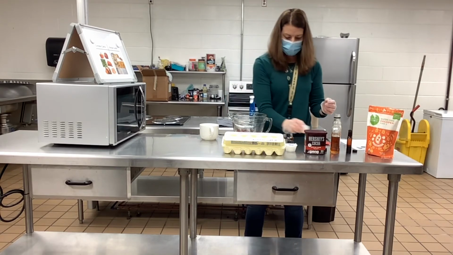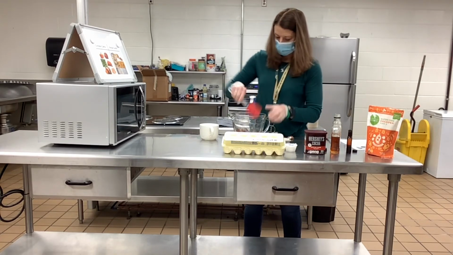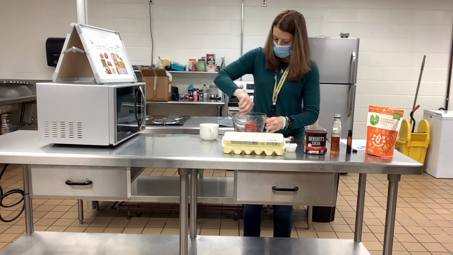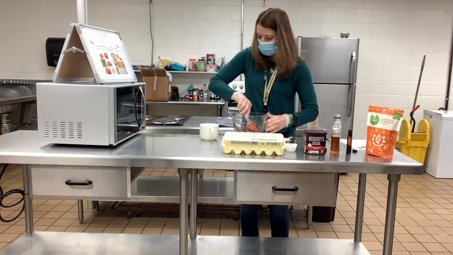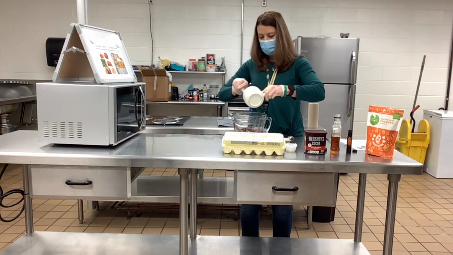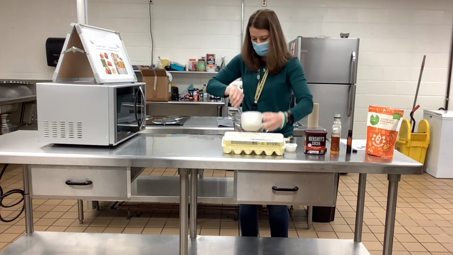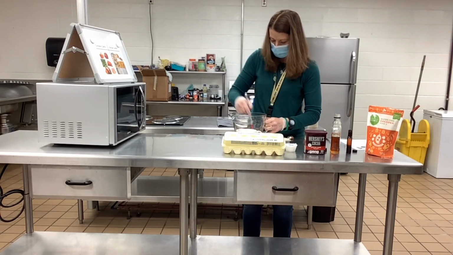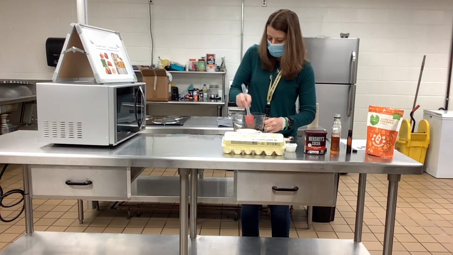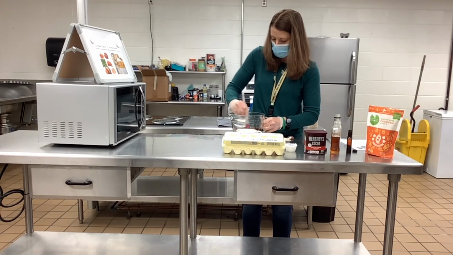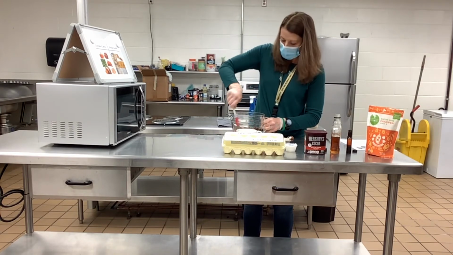And we're just going to stir that up. And you want to mix it really well. And the more you mix it, the more it's going to start looking like chocolate cake. I'm going to go ahead and stir in my coconut oil, and just keep stirring it until it forms a batter, okay? So you kind of got to use a little bit of elbow grease.